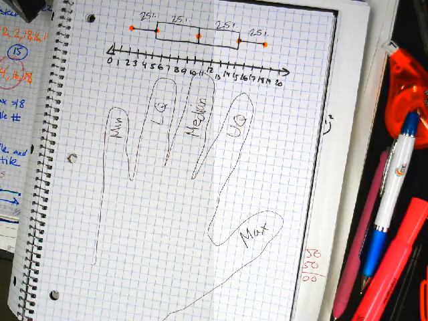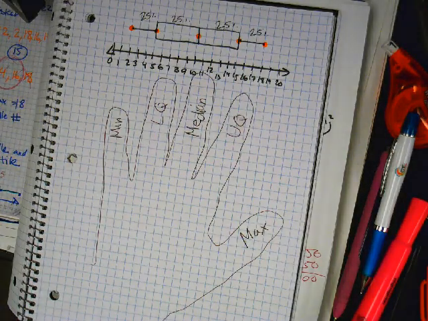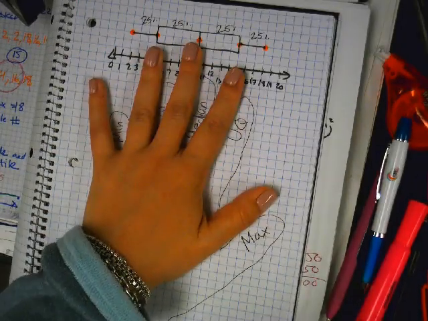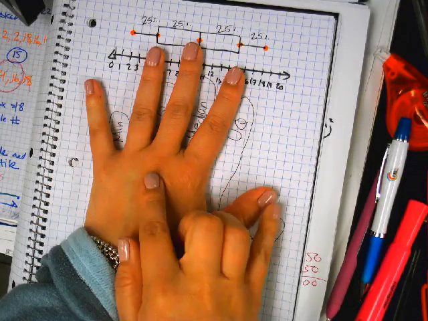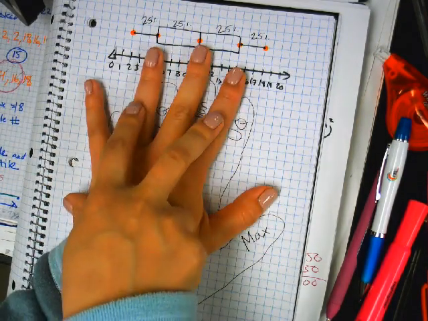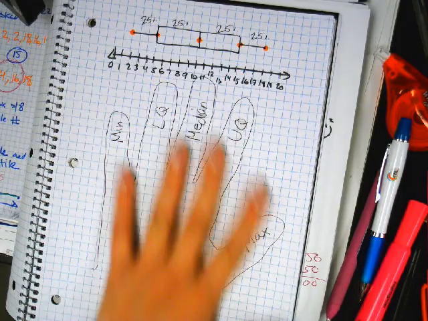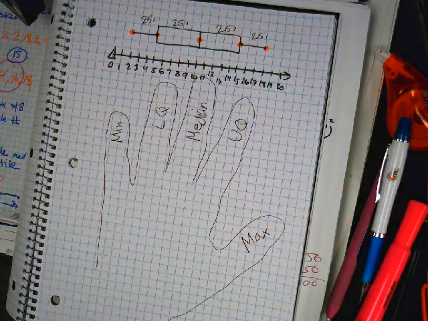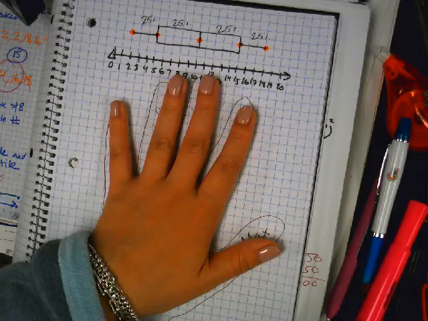So if you're trying to remember, what does this dot mean in my box and whisker plot? Is that my minimum? Is that my maximum? Well, you look at your left hand and you go, okay, this one's my minimum. This one's my maximum. This one's my median, my middle finger. Oh, so it's one of these that is my upper. So it lessens the amount of memorizing you have to do. It only works with your left hand, not your right hand.